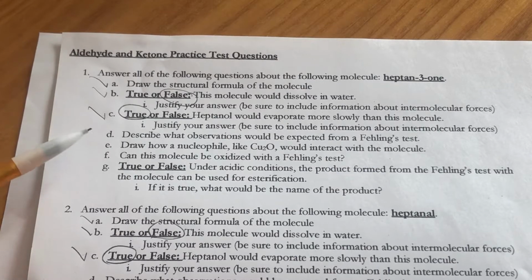On this next one, I'm just going to quickly review D, E, F, and G on these aldehyde and ketone practice questions.